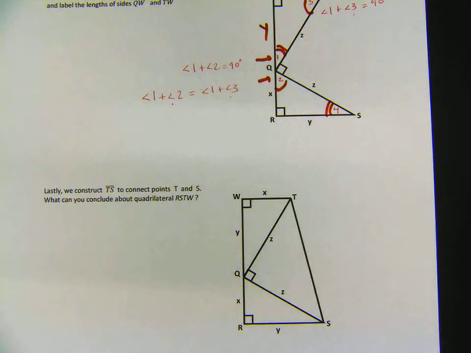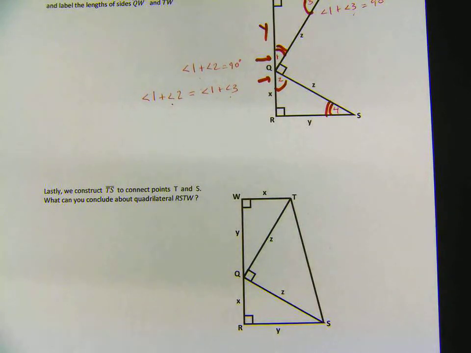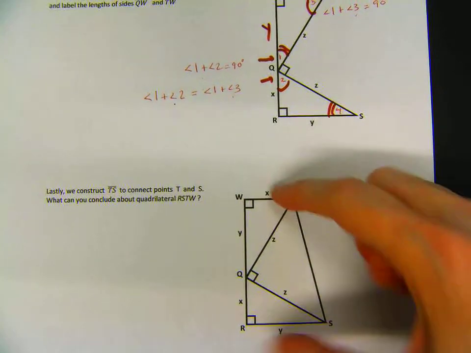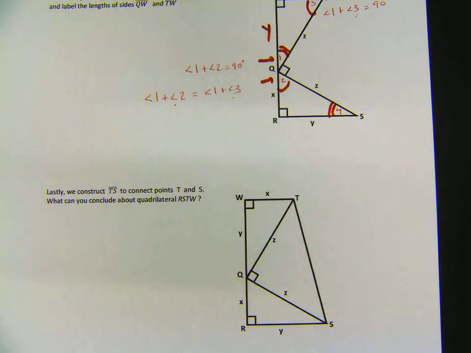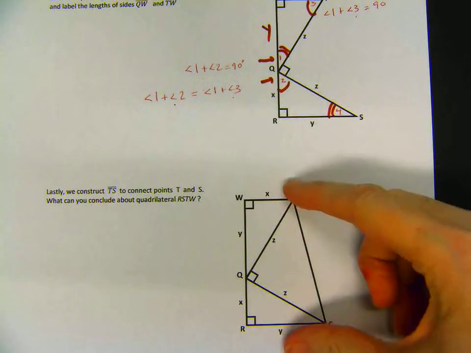Well, it doesn't look like a rectangle. It doesn't look like a square. As a matter of fact, I can see the sides are not equal in length. Doesn't look like a parallelogram because I don't have two pairs of opposite sides that are parallel, but it does look like it has one pair of opposite sides are parallel. How could we know that?